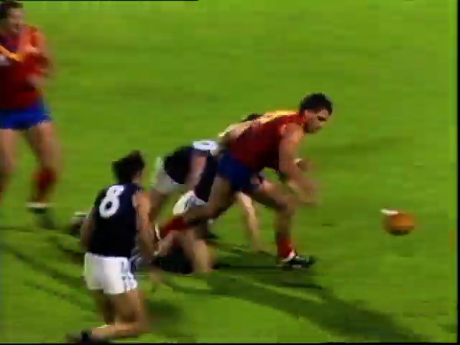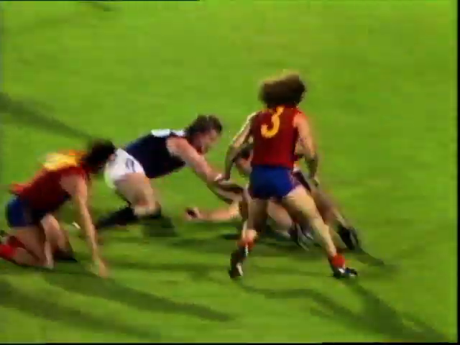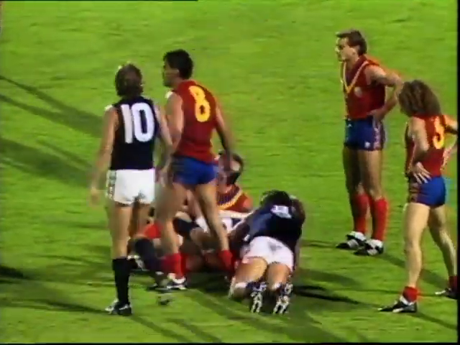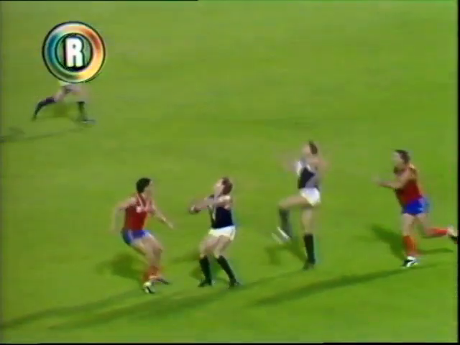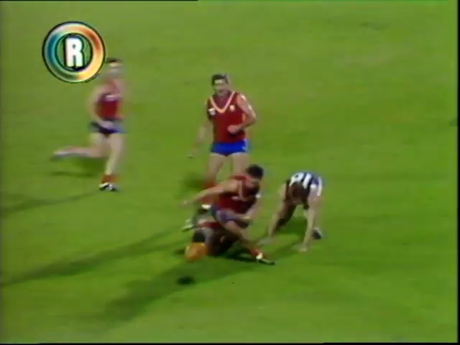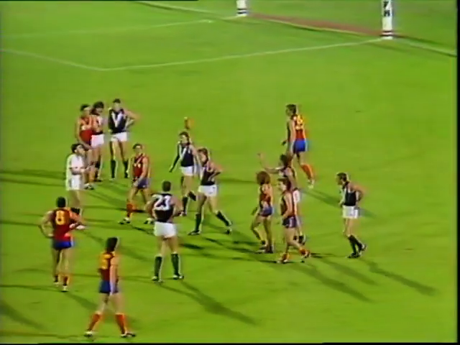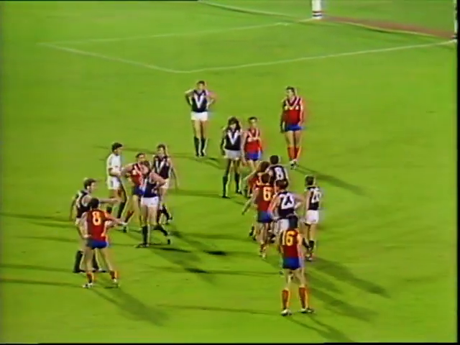Pert in front, up high, couldn't mark. To the ground, Hawker unloaded. Platten close by. In goes Williams, appeals for the free kick. But umpire Russo will have nothing of that. There's the big leap from Pert. Gary Pert right over the top. Hawker coming over the top now. Definitely no free kick. A good decision by umpire Russo.